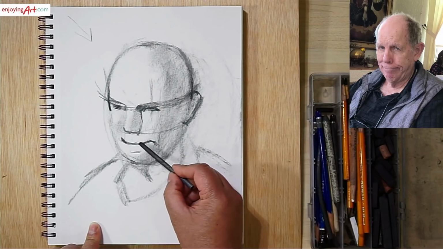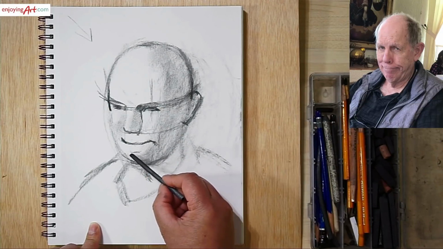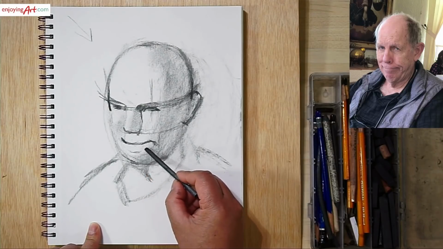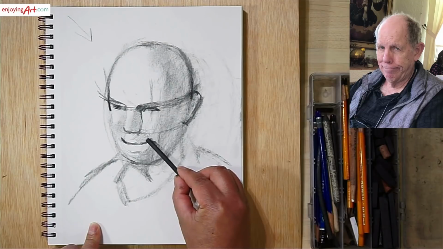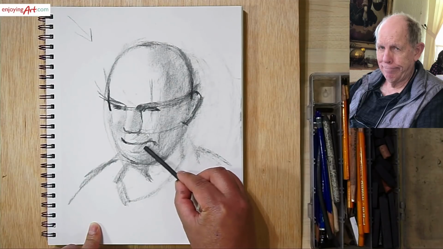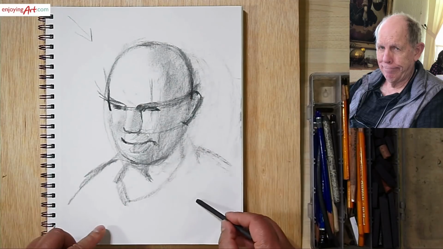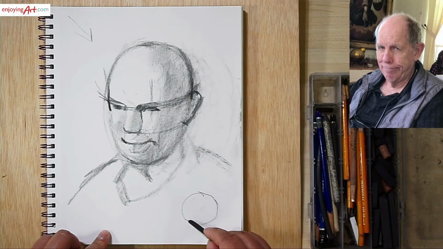Okay. Now also this shape looks like a ball shape. Okay, so almost like, and this side is a little bit darker. And this side a little bit darker, like this. So you can see that it almost looks like a ball.